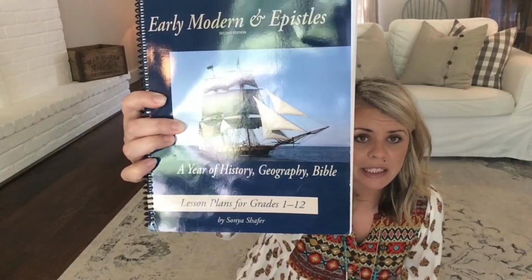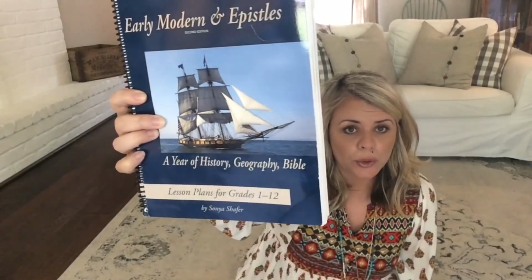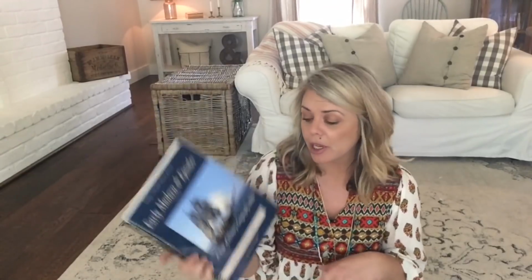I love this though because, as you can see at the bottom, it's lesson plans for grades 1 through 12. I love lesson plans that take the guesswork out of what needs to be done as a family and what they need to do on their own, and all of that is so well laid out in Simply Charlotte Mason's lesson plan book. So I am going to show you a little bit of the lesson plan book and then show you the books that we've read so far this year.